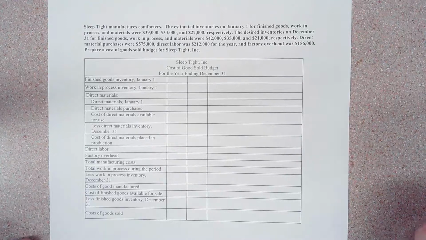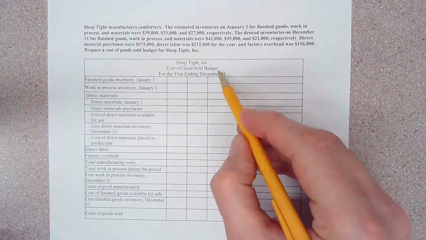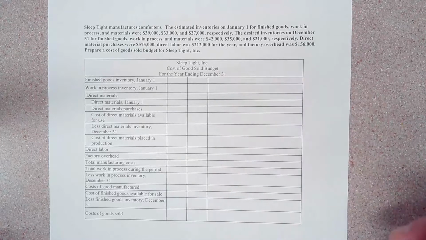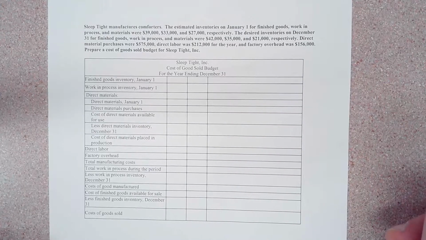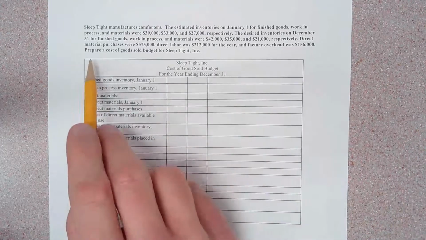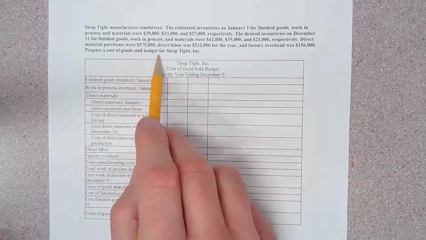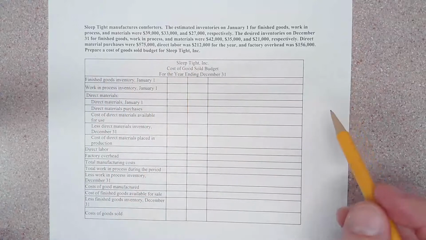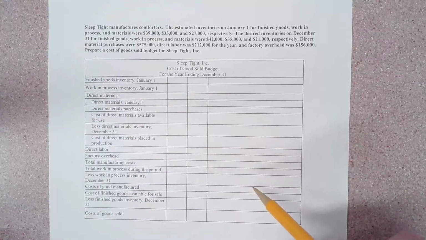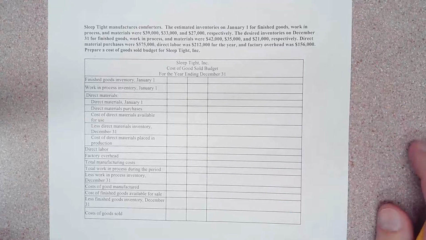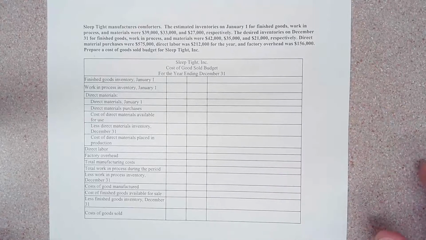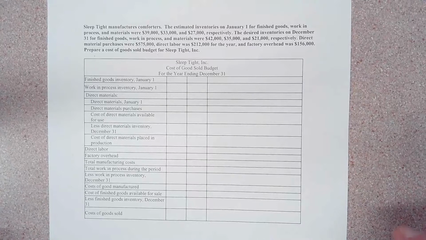All right. So, towards the end of the PowerPoint presentation, we looked at a cost of goods sold budget. So now we're going to actually prepare our own cost of goods sold budget for Sleep Tight. And I think between doing this exercise and the example that we have in the PowerPoint video lecture, I think we can get this concept down. Okay. So let's see here what we have.